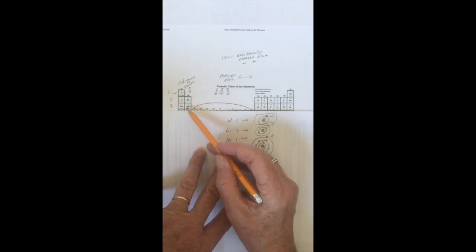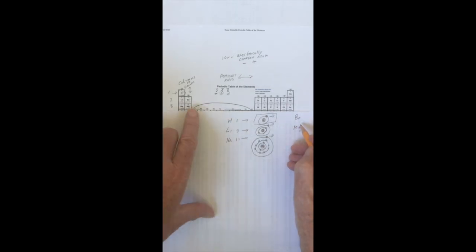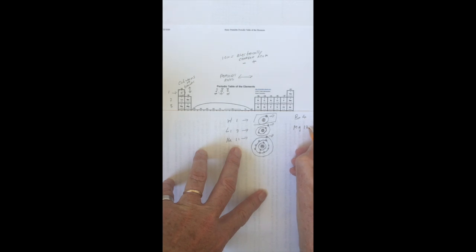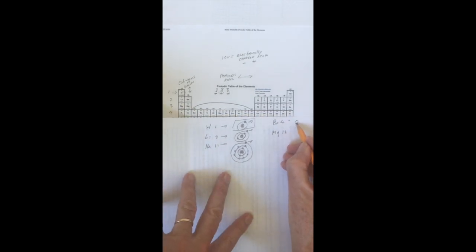And something similar applies to the second group, group 2. Let's just look at beryllium and magnesium. Beryllium atomic number 4, magnesium atomic number 12. If I draw the beryllium atom, it's the nucleus, 2 in the first, it's full, and now I can put 2 in the second.